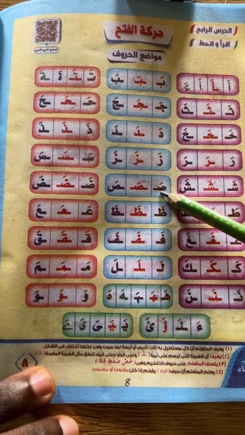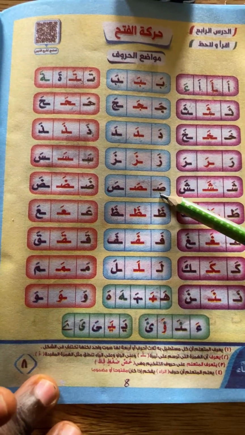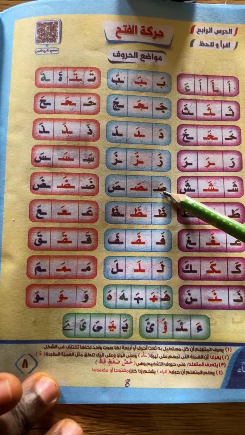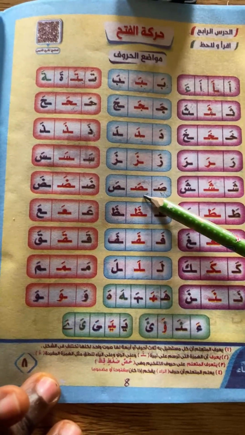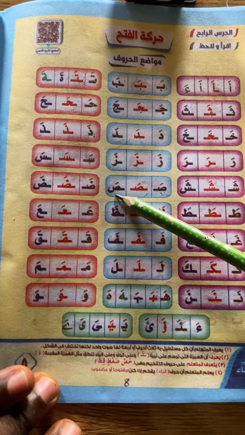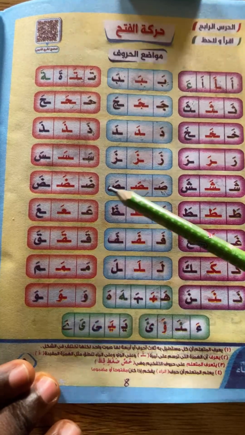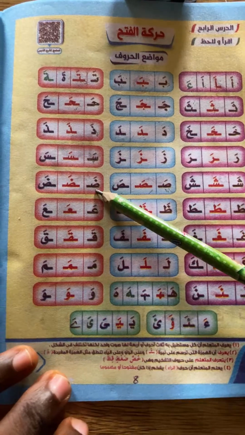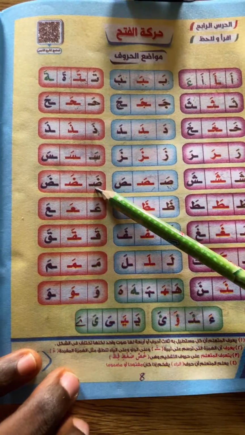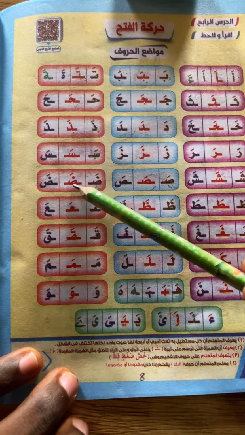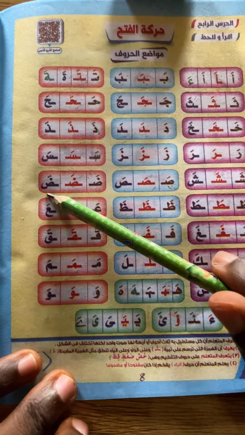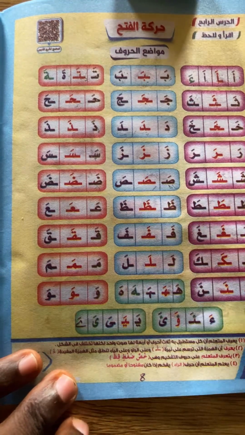Sodun, this is the sodun for beginning one, sodun, centered one, and sodun, the end one. Dodun, you can see the beginning one, dodun, centered one, and dodun, end one.